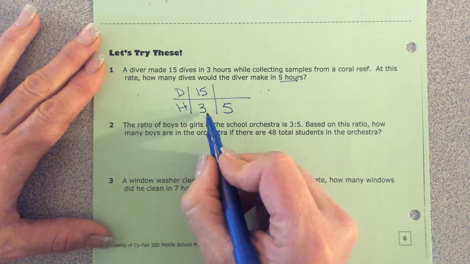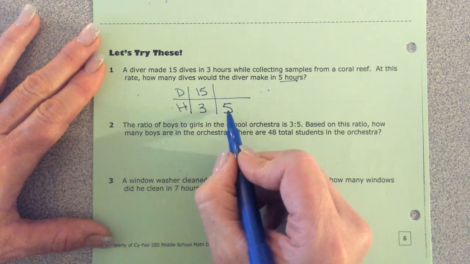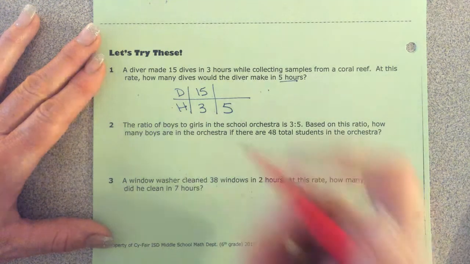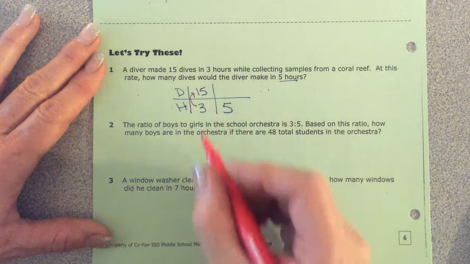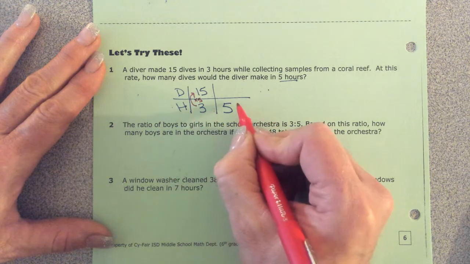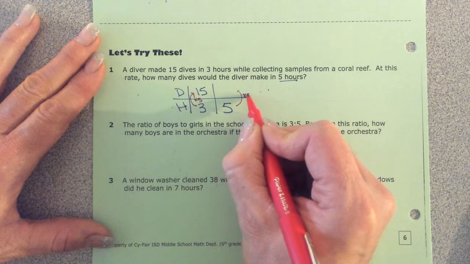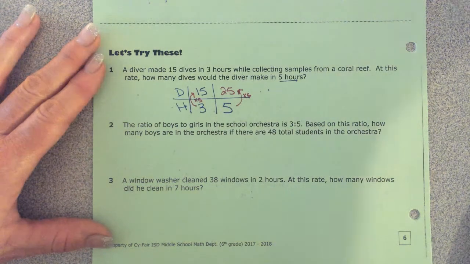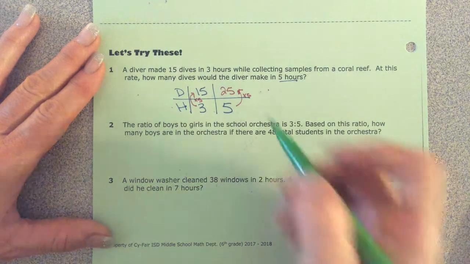Now, I don't see 3 going to 5 very easily, but 3 can go to 15. My scale factor I see there from 3 to 15 is a times 5. So I would do 5 times 5, and my final answer would be 25. A unit rate would be helpful on this one as well.